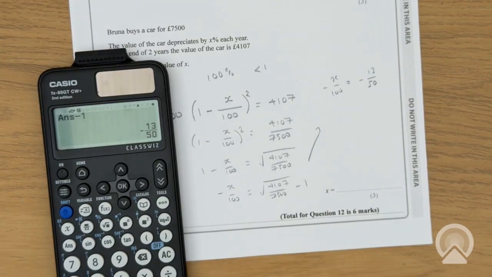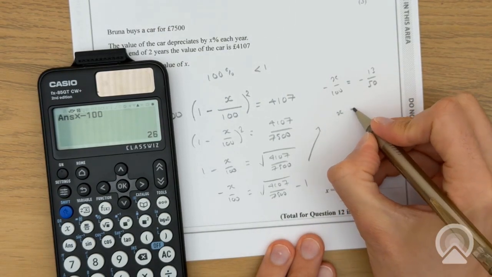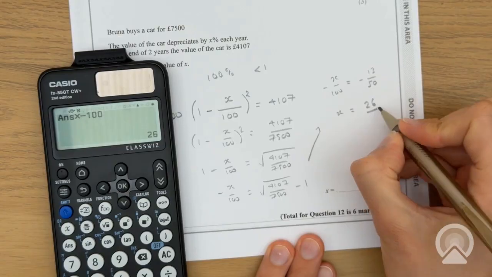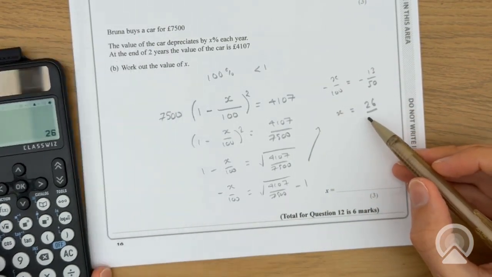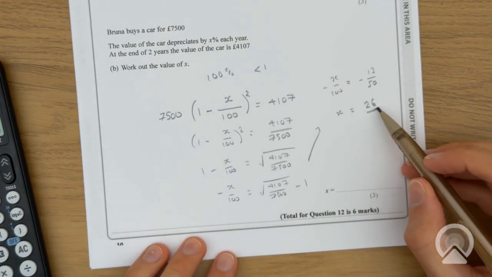Now we're nearly there. We just need to multiply both sides by minus 100. So if we multiply what we have on our calculator here by minus 100, we get x equals 26. And there we can see that the car depreciates by 26% each year.